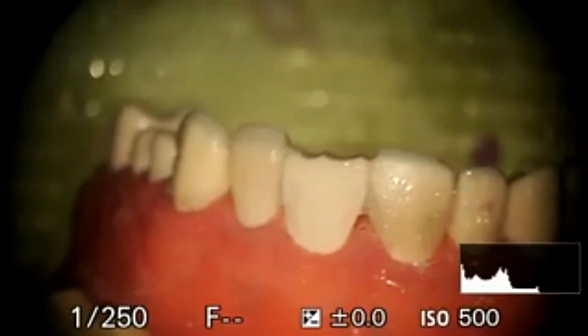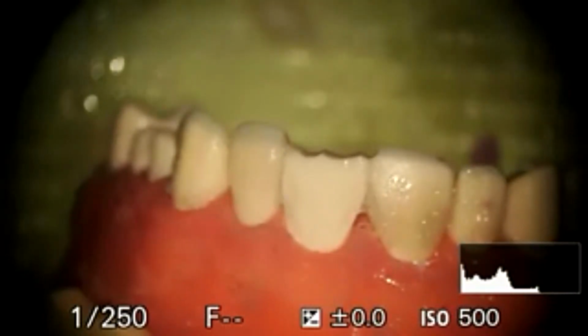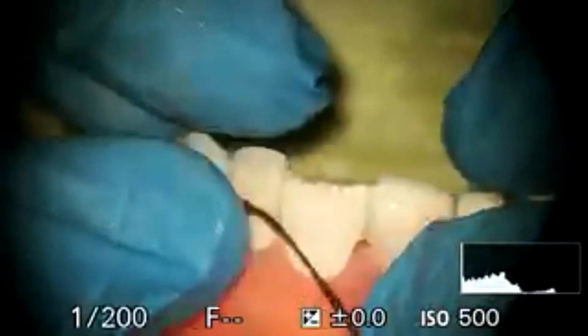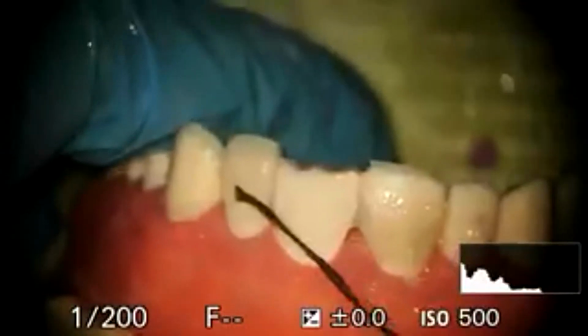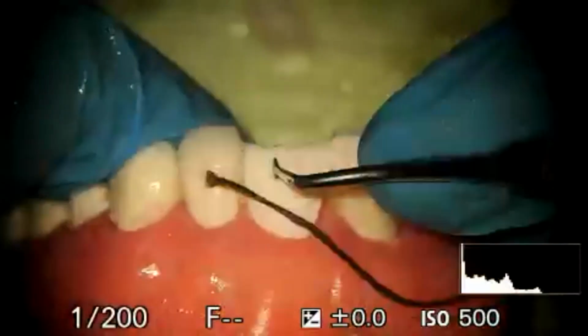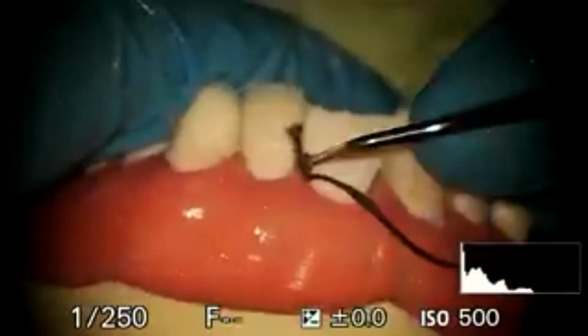Say you are using a 00 retraction cord in this case. So you take the 00 retraction cord. I like the retraction cords from Ultradent. They are frankly the best that I have used till now. Take the retraction cord. Take the cord packer. This is the Yardley cord packer from U3D, non-serrated.